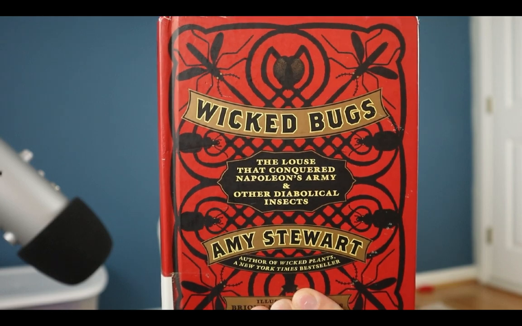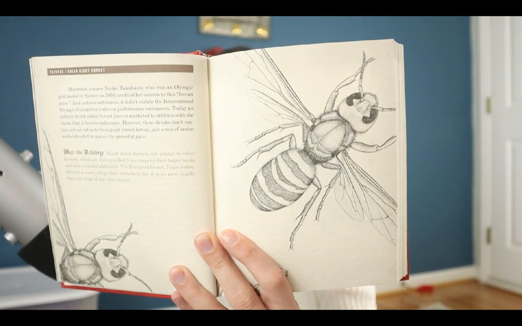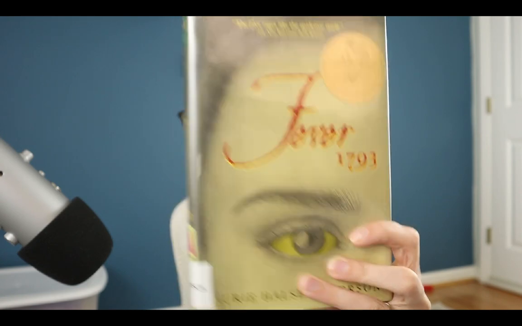Wicked Bugs, The Louse That Conquered Napoleon's Army and Other Diabolical Insects. Great illustrations. This is a work of nonfiction, but it is told with the air of a story, so it's not like a textbook. Fever 1793. This won a book prize, Lifetime Achievement Literature for Young Adults. The plot rages like the epidemic itself.